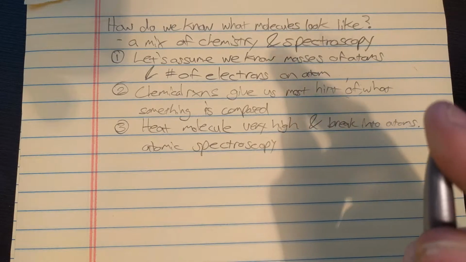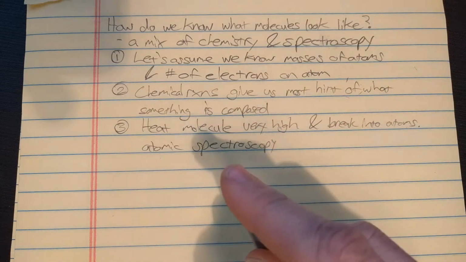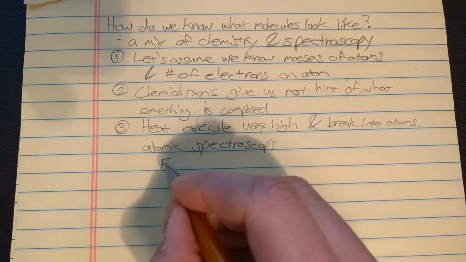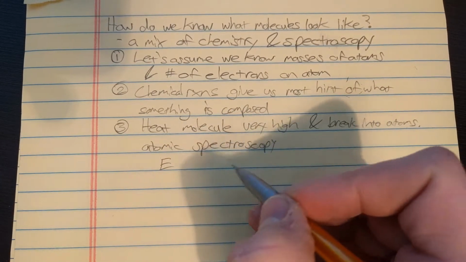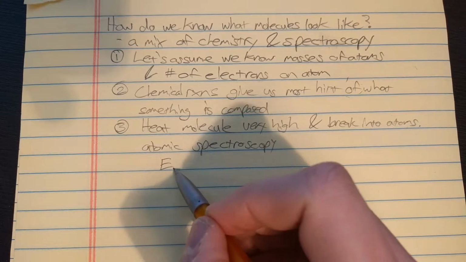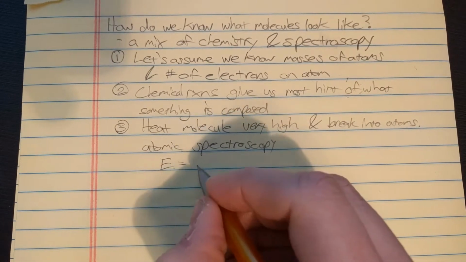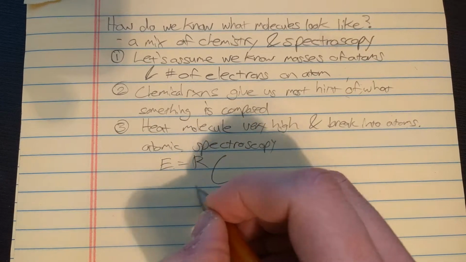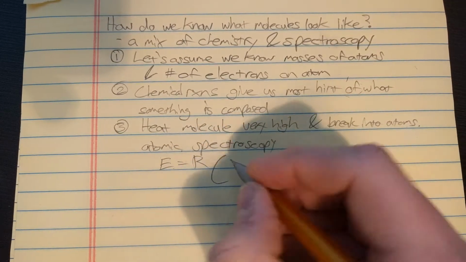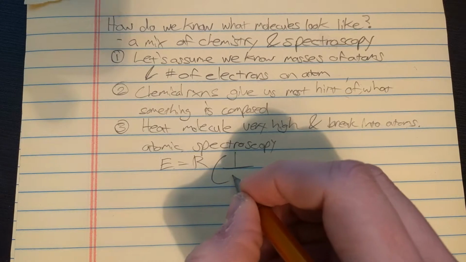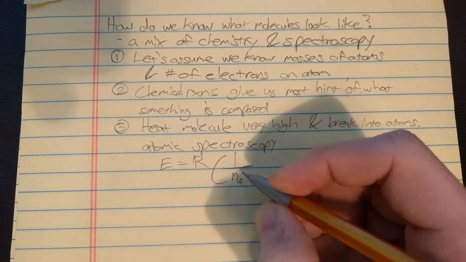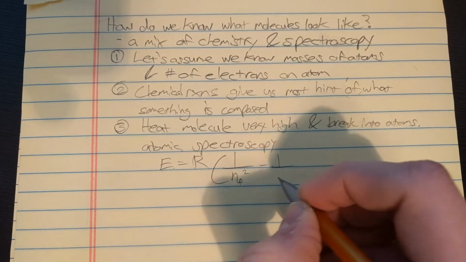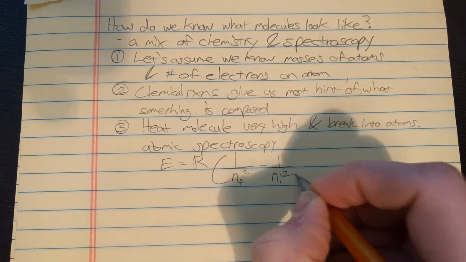Now, if you could manage to get all your atoms to just have one electron, then you know that the energy of light that your sample is going to absorb is some constant, times 1 over some final quantum number squared minus 1 over some initial quantum number squared.